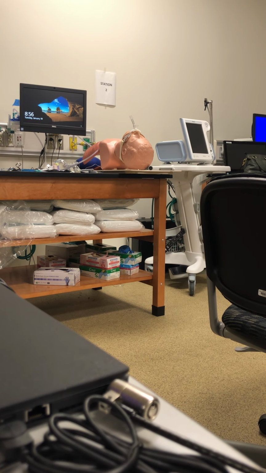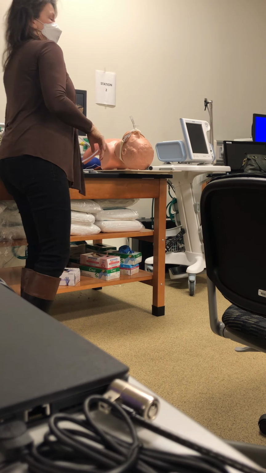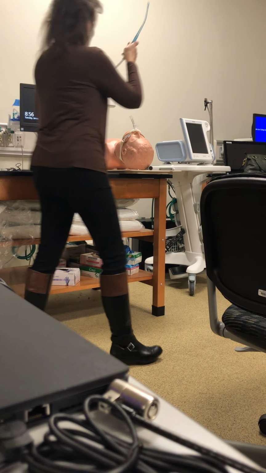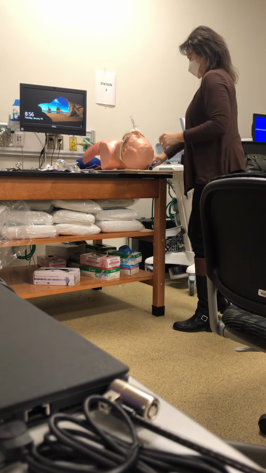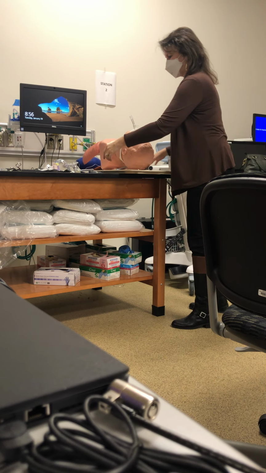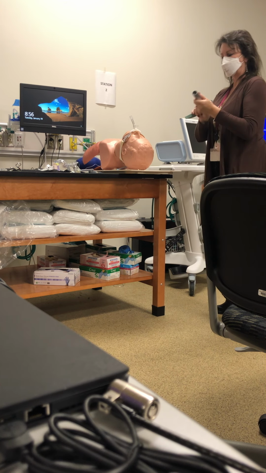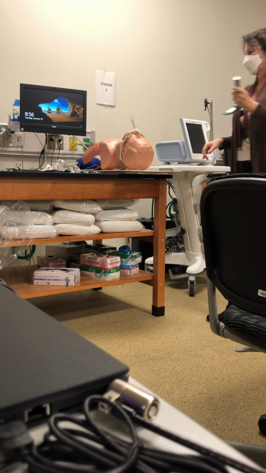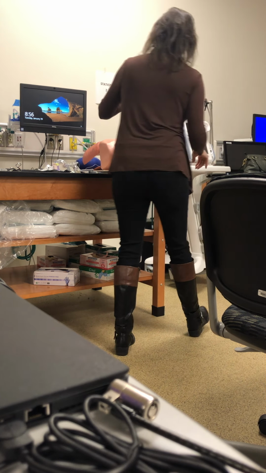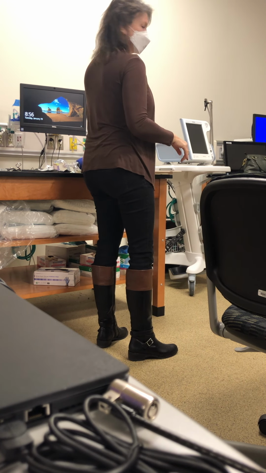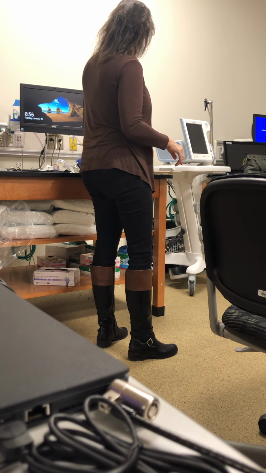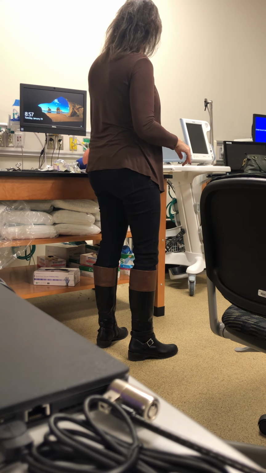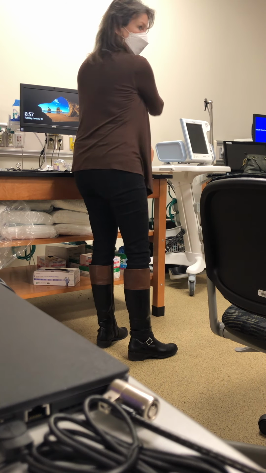So this is all the stuff you're getting ready, right? Checking your suction. I have good suction. I've got my tube ready. Okay, we're going to try to intubate. When we intubate, we're going to put the blade into the right side of the mouth and sweep the tongue to the left. You sweep the tongue to the left and lift up.